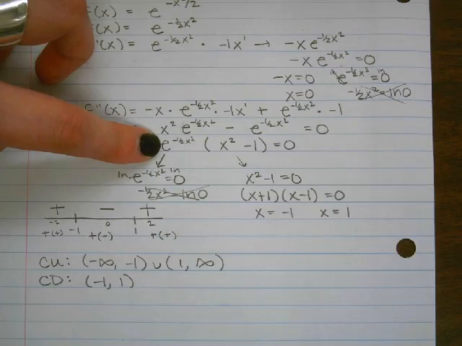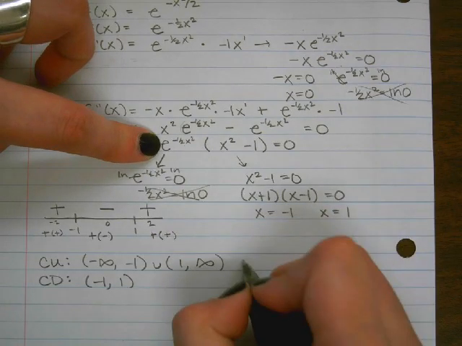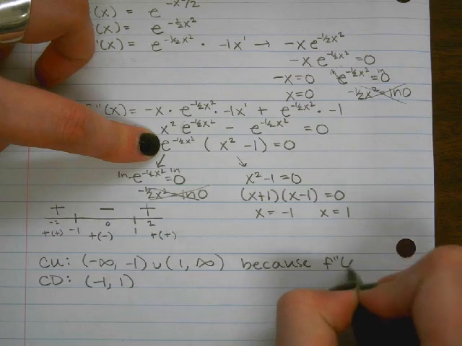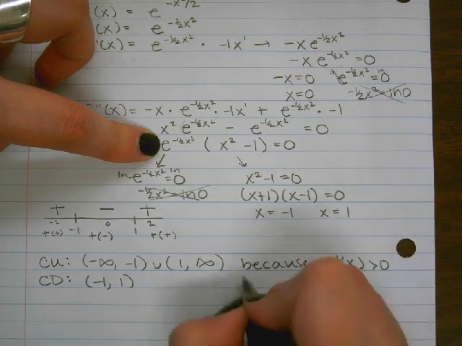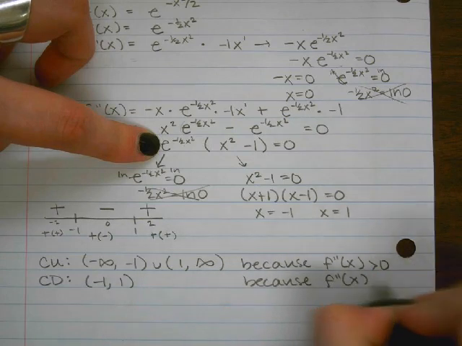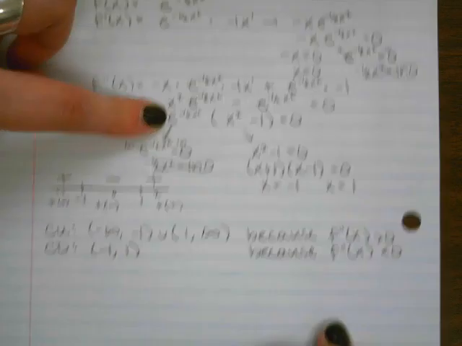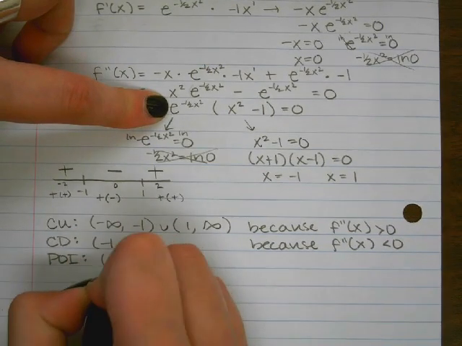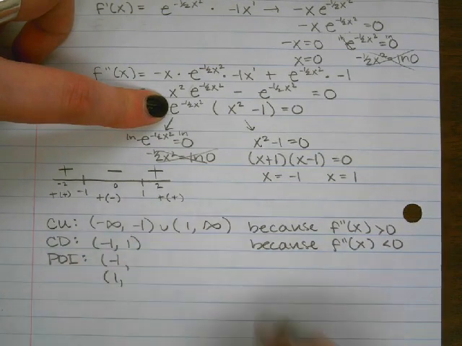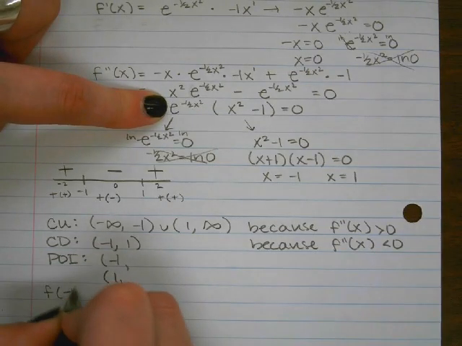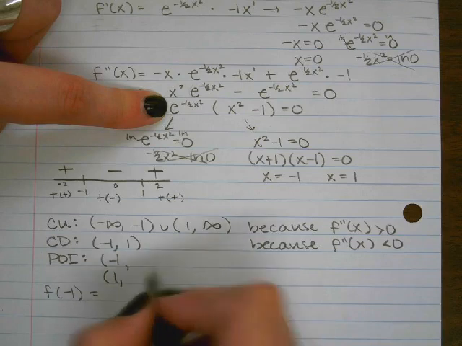And I'm going to go ahead and write my justifications. So this is because f double prime of x is greater than 0. And this is because f double prime of x is less than 0. Right? I have 2 points of inflection. I have negative 1 and positive 1, and I can go ahead and plug those back into the original function to see what my y-coordinate would be.